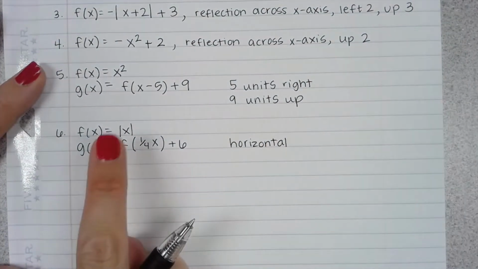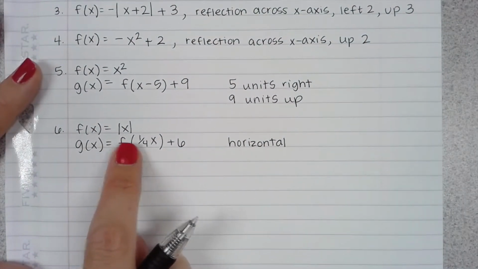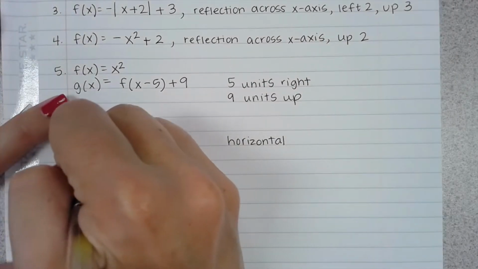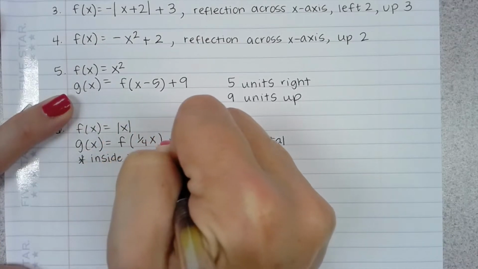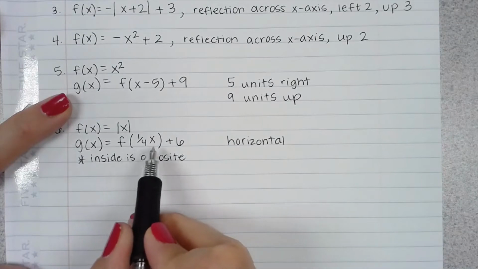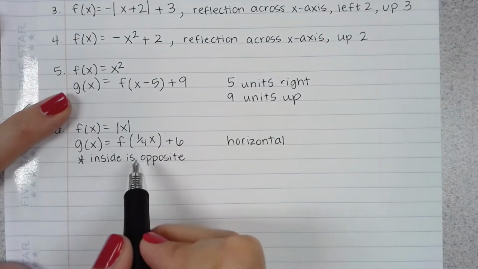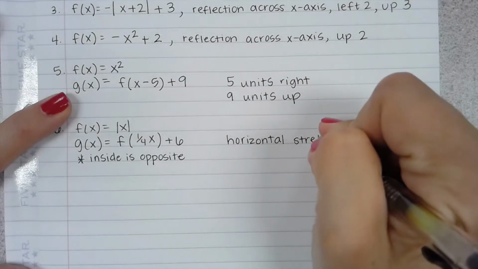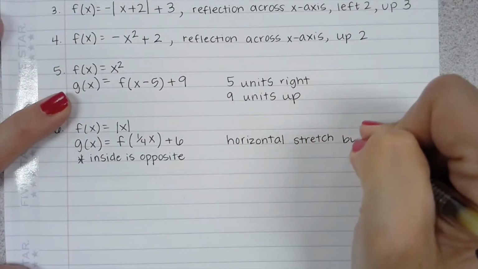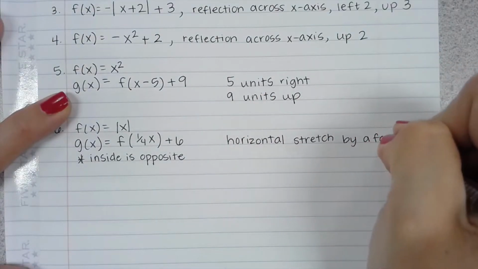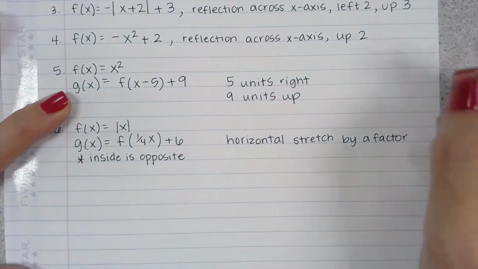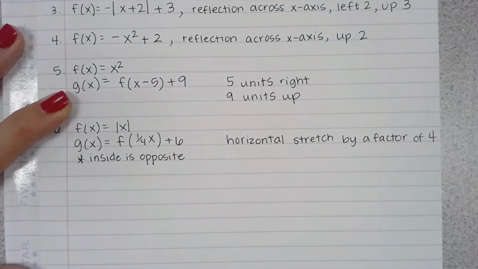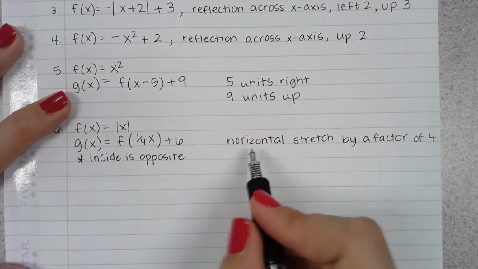When it's vertical and on the outside, a whole number means it's a stretch, and a fraction means it's a compression. When it's on the inside, remember that inside is opposite. Let's make that note again. And so this 1/4 that's on the inside is really a number 4, and it's not a compression, it's a stretch. So it's a horizontal stretch of f of x by a factor. I can squeeze that up there. So it's a horizontal stretch by a factor of 4. And so the 4 is how it's stretching horizontally, so it's pulling it from side to side.